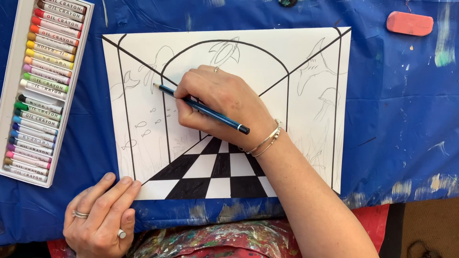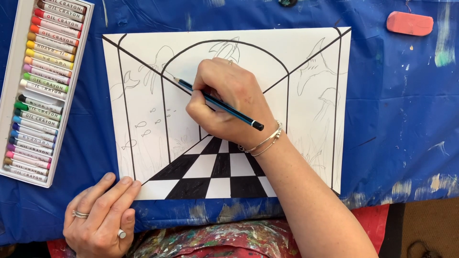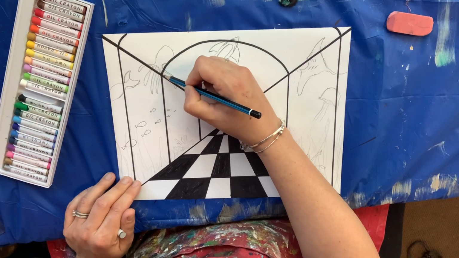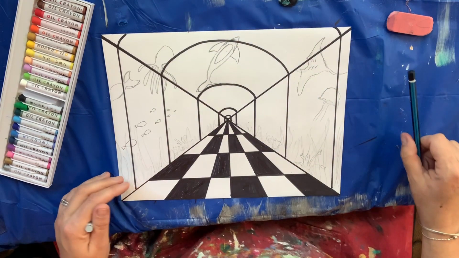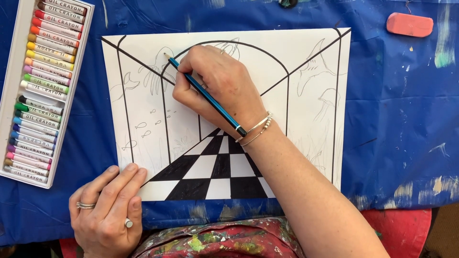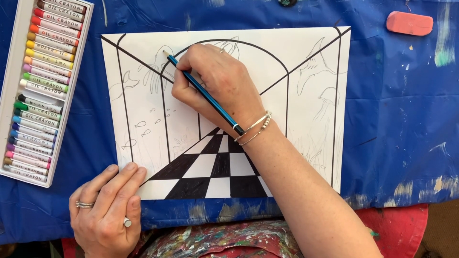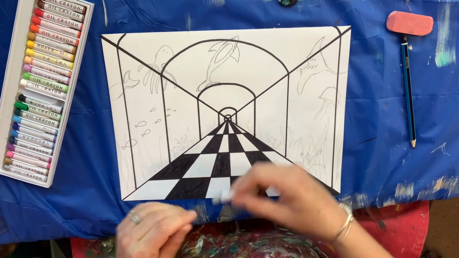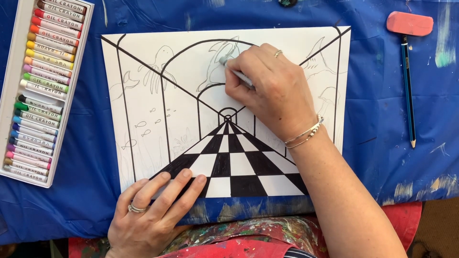So our octopus, again, some of his little tentacles are in the back, that's why we can't see all of it. So I'm just adding a few animals, a few other ocean creatures. Feel free to add whatever you want.